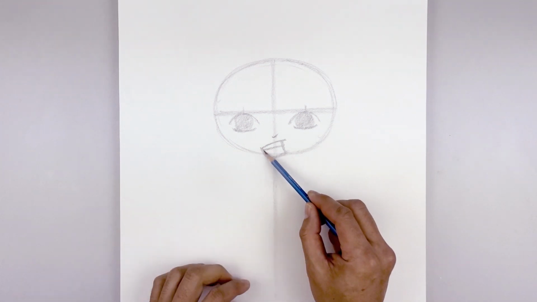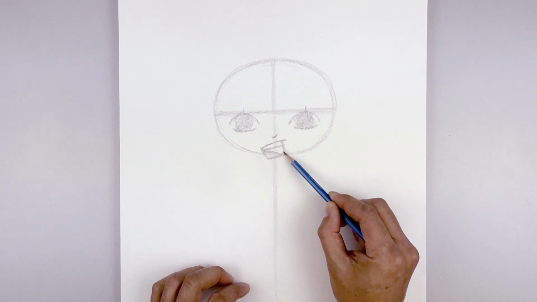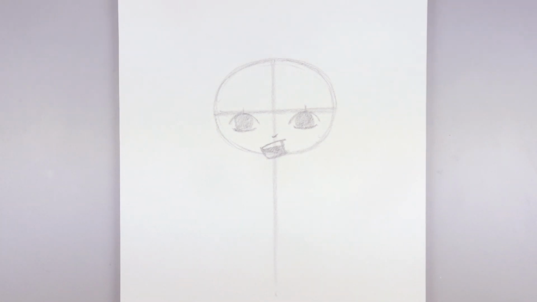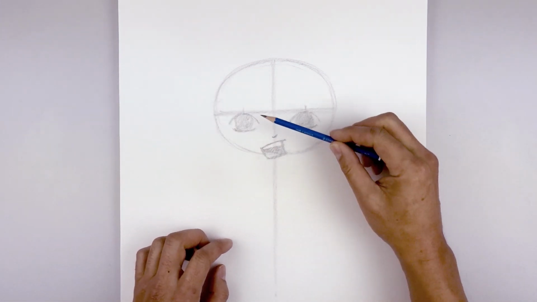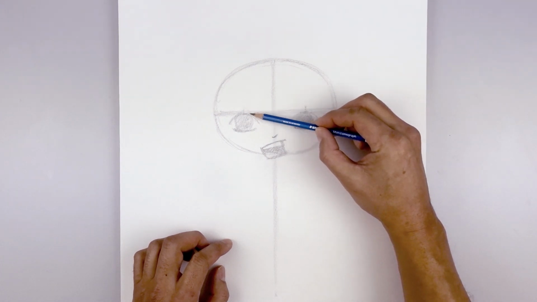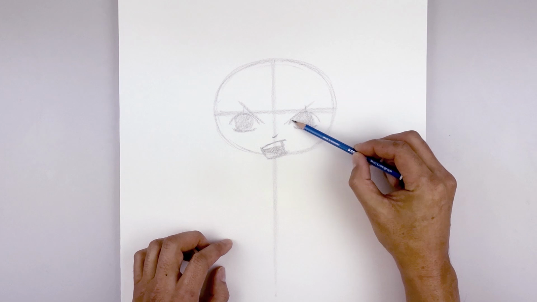Let's go back to the left. We're going to curve across and then down towards the bottom of the mouth. And then we'll lightly shade the inside of the mouth. Let's move back up and draw on the eyebrows. On the inside of the left eye, we're going to step in, draw an angled line going up above the eye. And we'll do the same thing on the right side, just touching the edge of the eye.